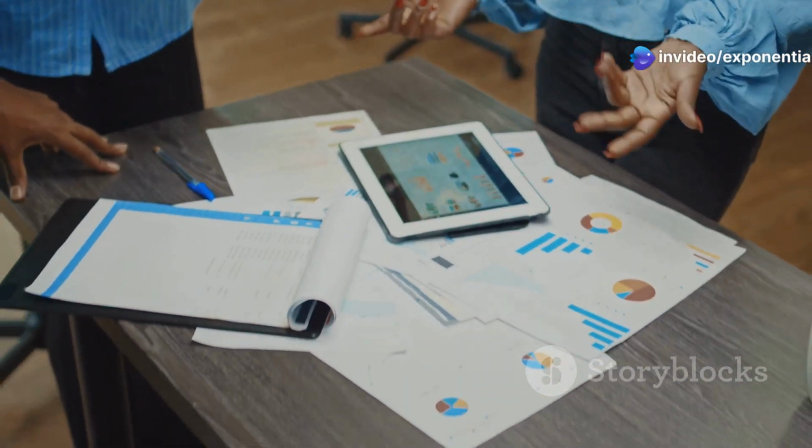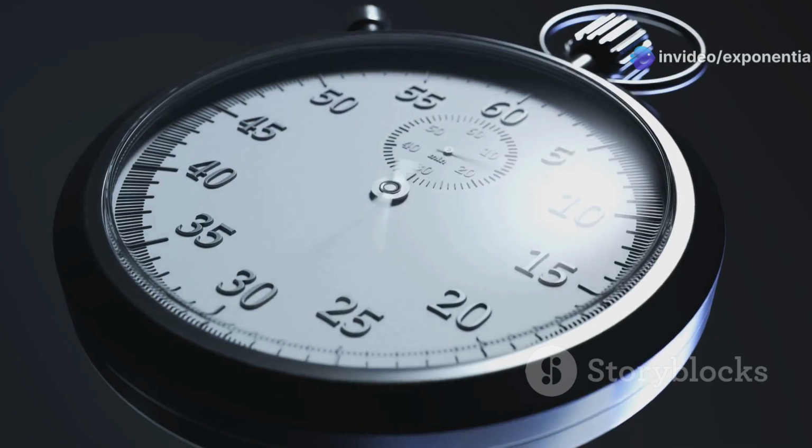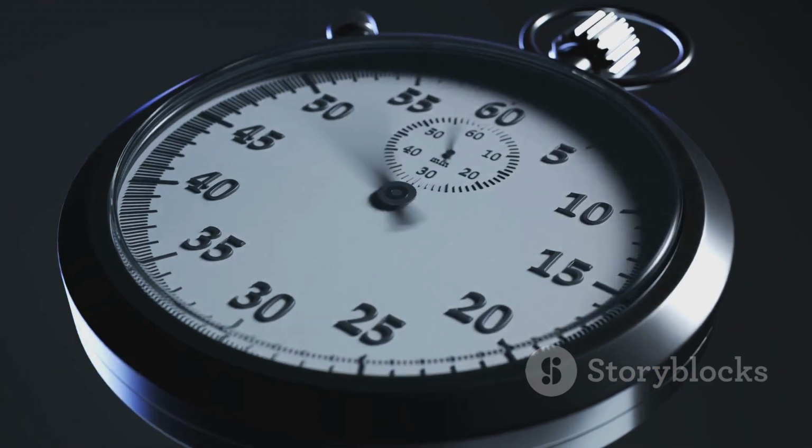And what kind of data are we talking about? Well, it could be quantitative: numbers, figures, measurements, like how long does it take for this process to complete?